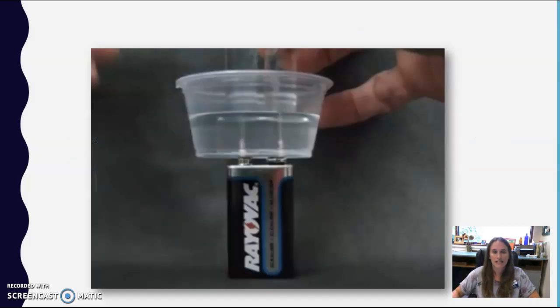However, if I take that same water and I run electricity through it, as I have here in this diagram, we have our little battery and we have an electrical current going through the water.